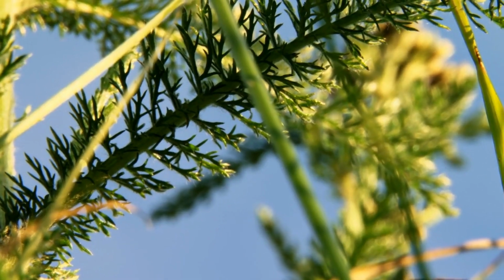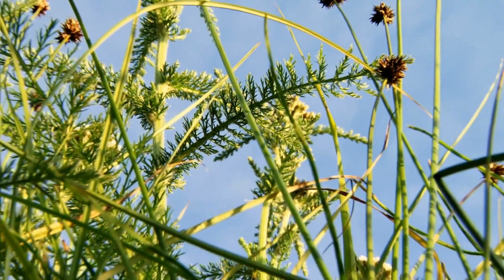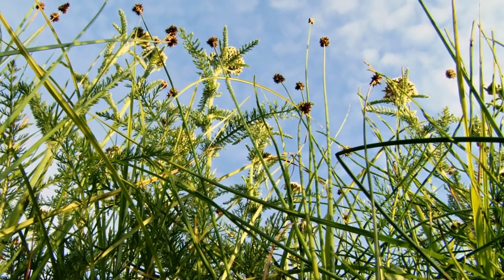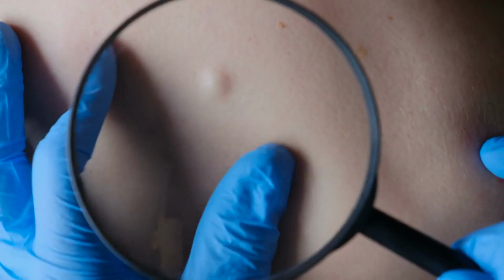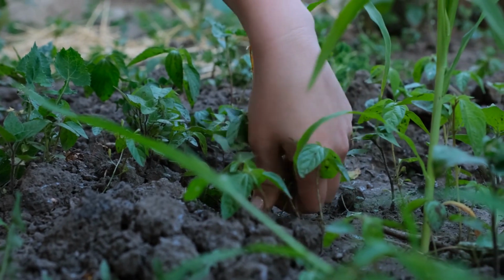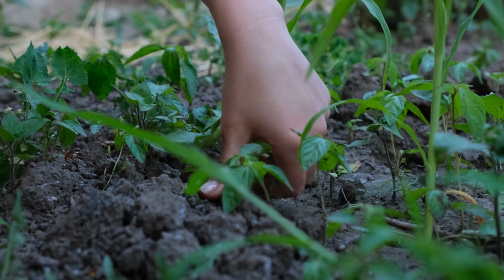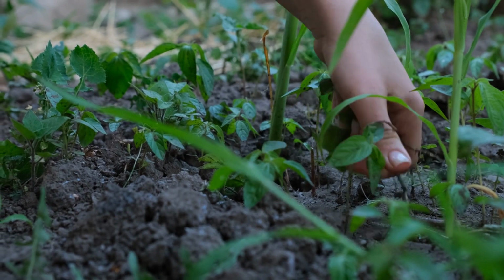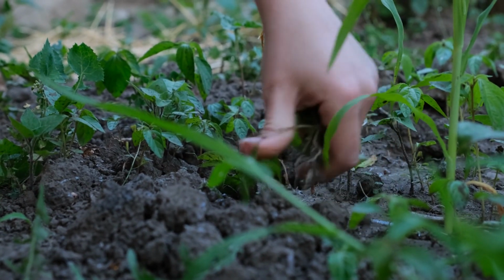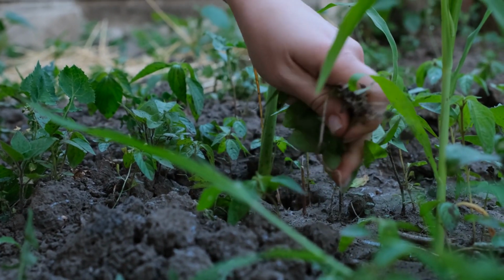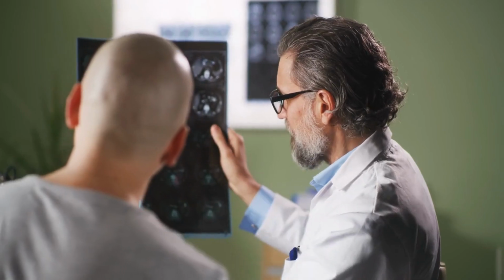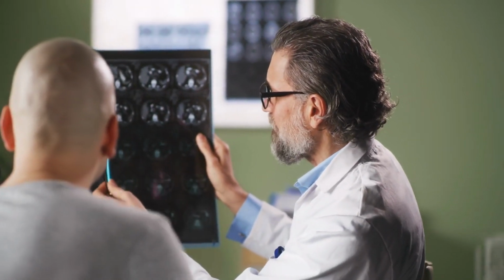Benign tumors are like well-behaved weeds. They grow slowly, stay in one place, and usually aren't life-threatening. They're contained and don't spread to other parts of the body. Malignant tumors, on the other hand, are like invasive weeds that grow rapidly, invade surrounding tissues, and can spread, metastasize, to other parts of the body. These are life-threatening and require immediate medical attention.